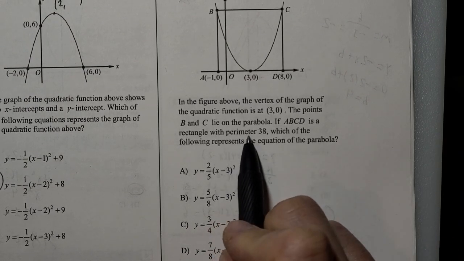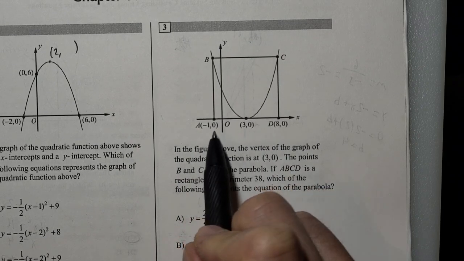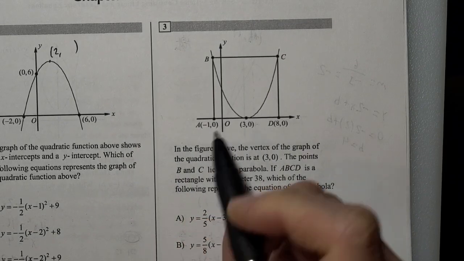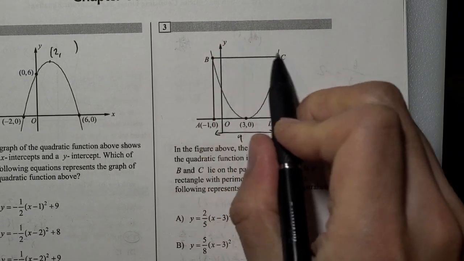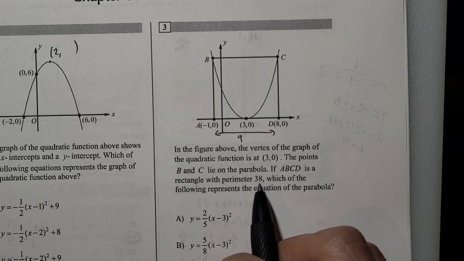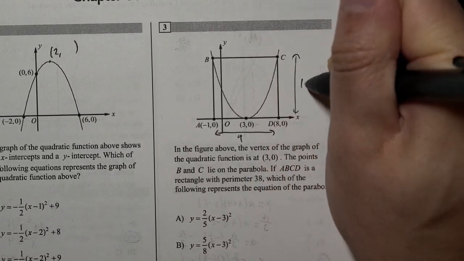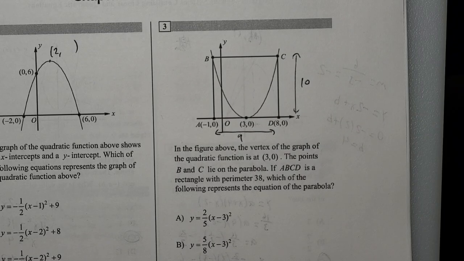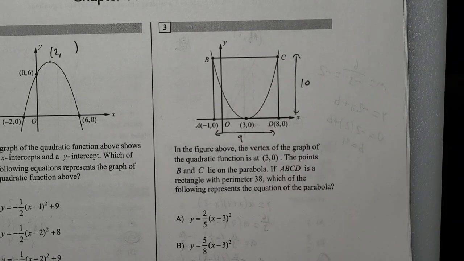Well, the perimeter of that rectangle is 38. So what's the length of this side over here? This is 8 plus 1, that's 9, right? So from here to here, it's 9. Over here, because it's a rectangle, it should be 9 as well, so 18. So there is 20 left, right? 38 minus 18, that's 20. So these sides must be 10. Okay, now how does that help us? Well, we know one of the points now, right?